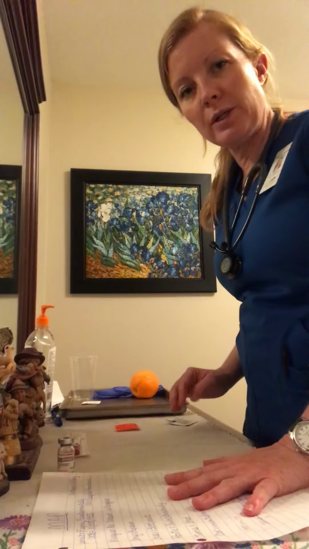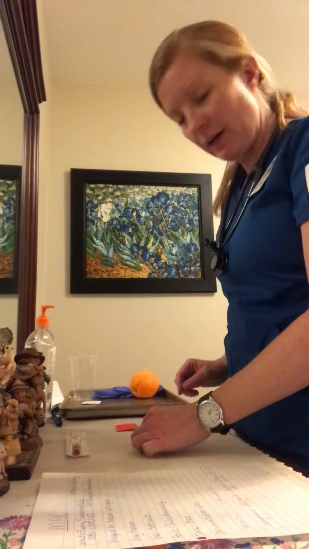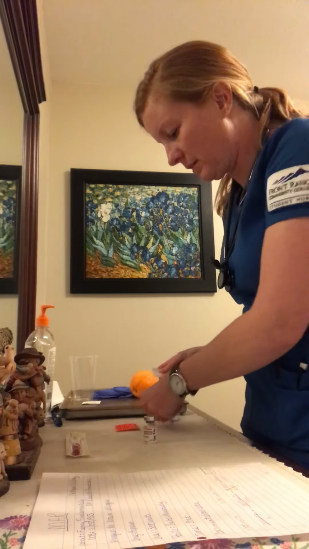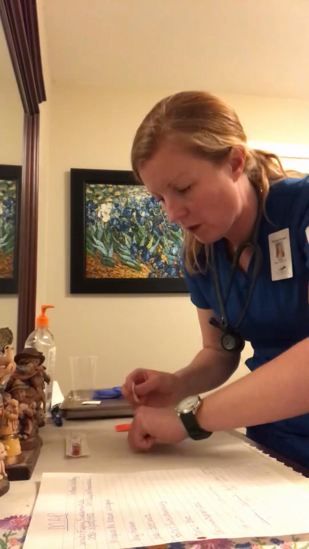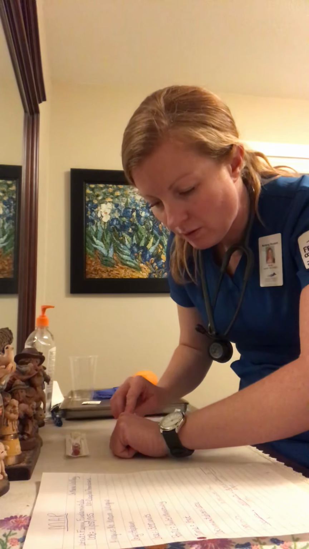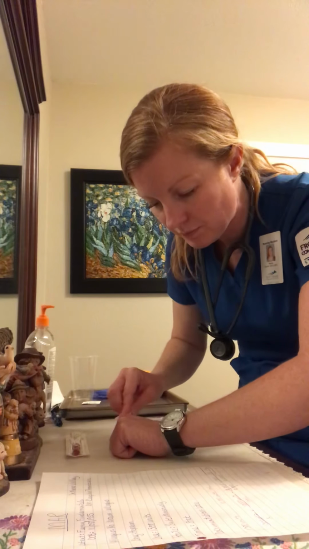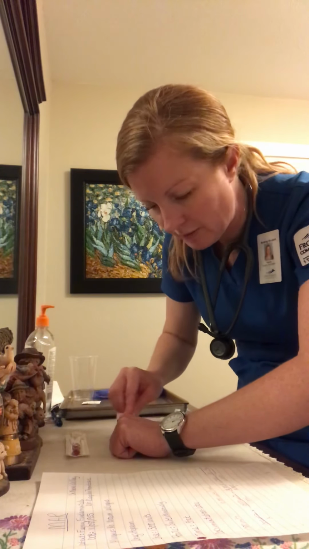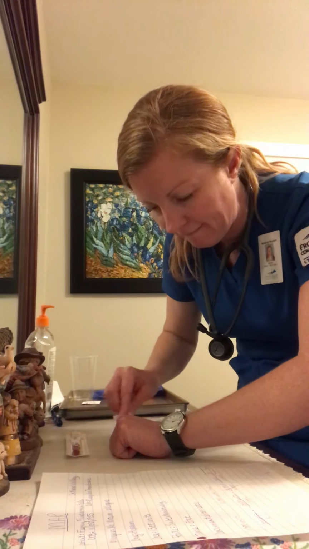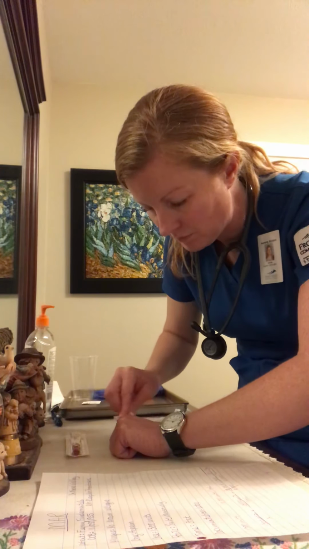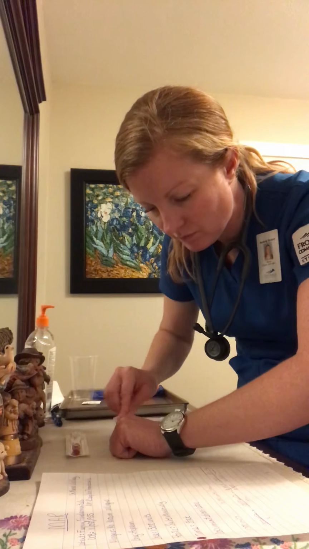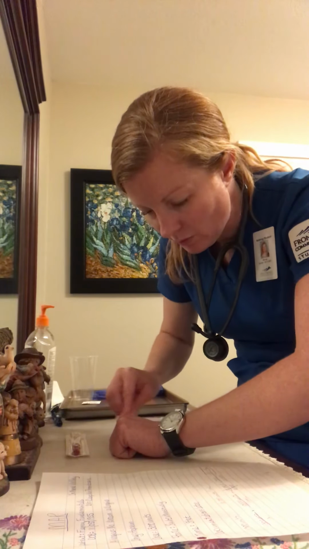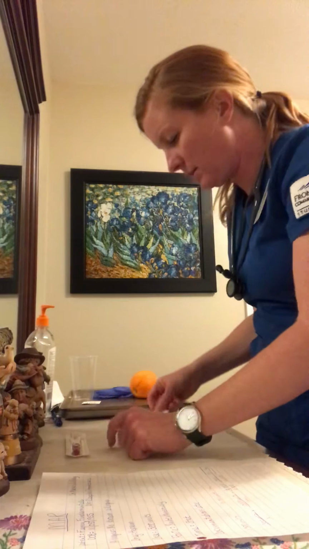So next we are going to be cleansing the top of the vial vigorously with an alcohol wipe for 15 seconds using our watch. So beginning now. We'll do this vigorously for 15 seconds. Okay, we've cleaned it for 15 seconds.